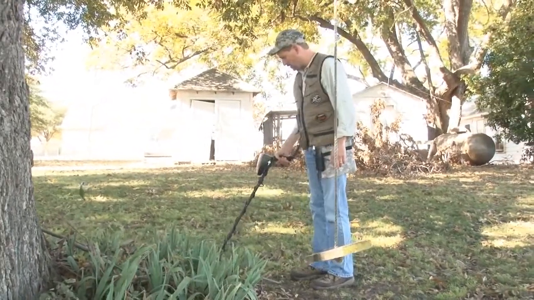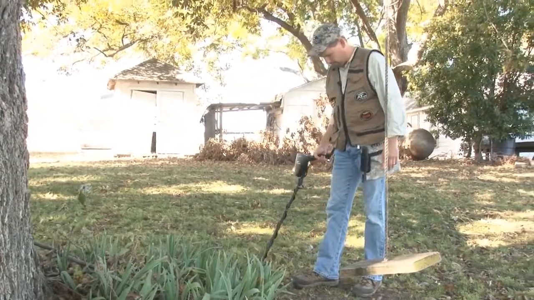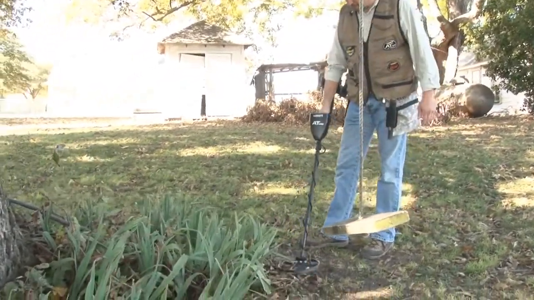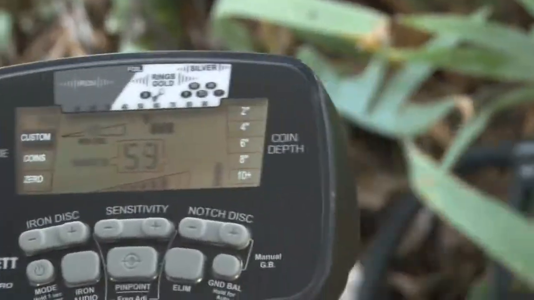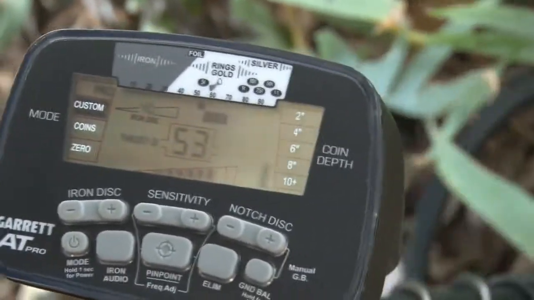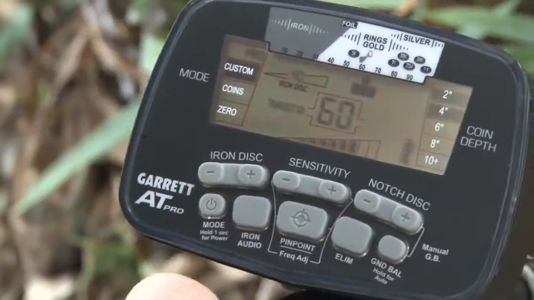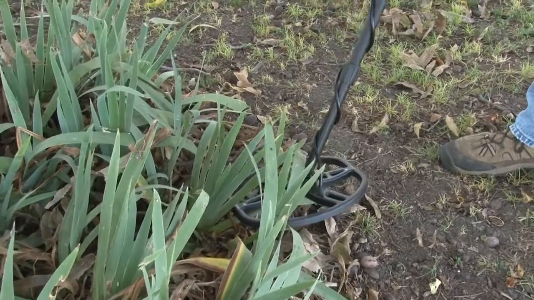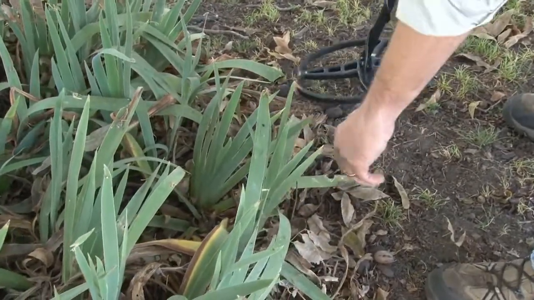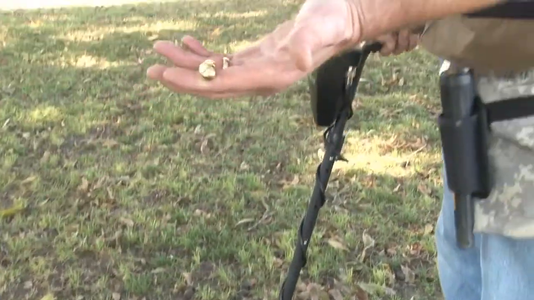You know, I don't know exactly where I pitched it. It's somewhere in this weed bed or through these leaves here. And there we go, I've got something that's hitting right there in the high 50s, just like the other one did. And right off the end of this coil tip, there's my earring.